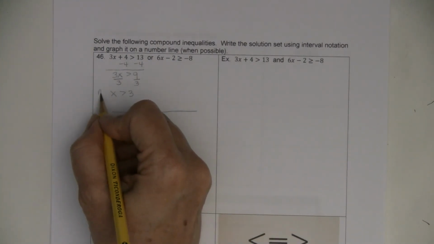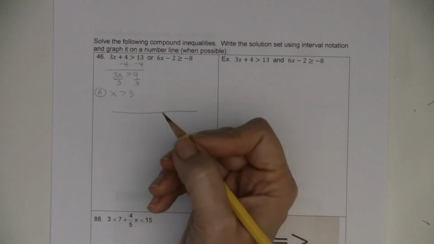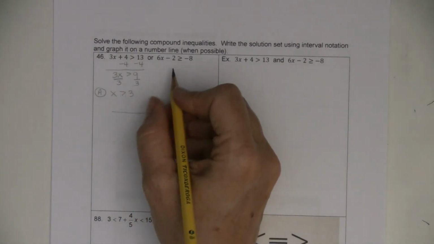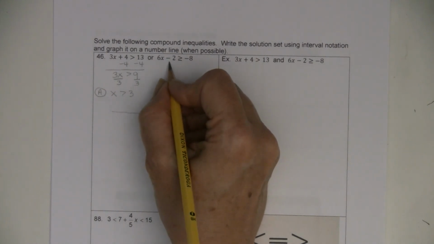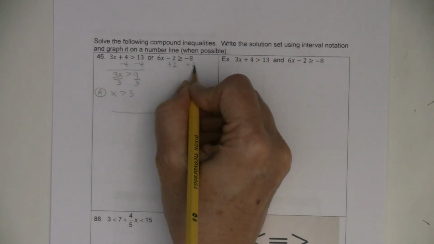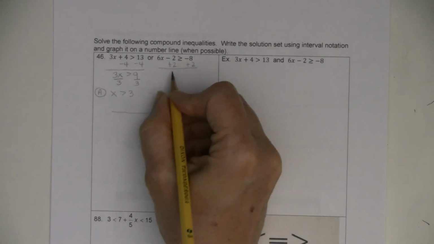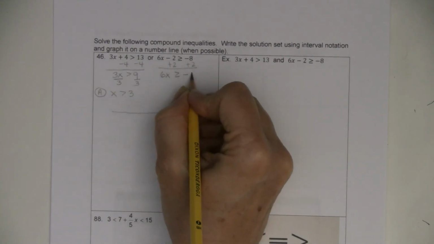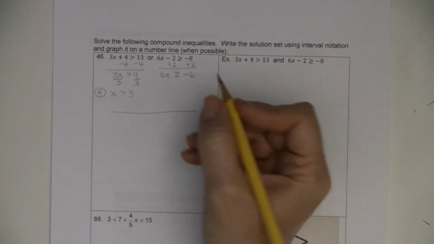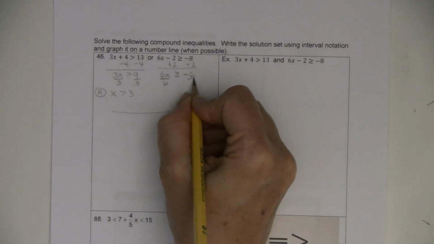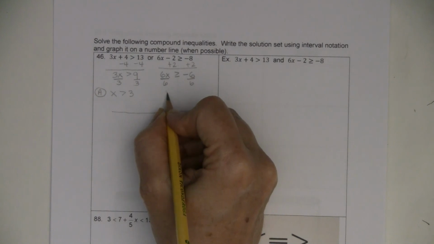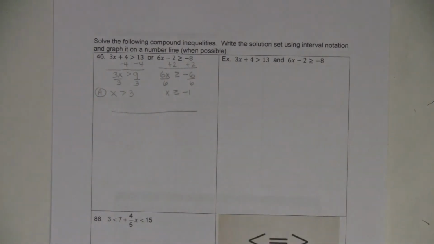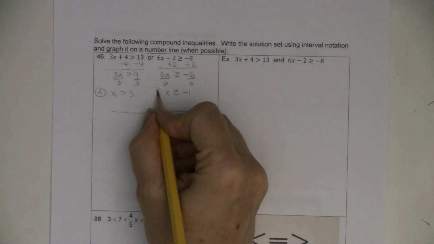If you want to call this set A, you can. And so I don't know what my other number is. Should I go find my other number and then put it on the number line? So add 2 here. And divide by 6. So we get x is greater than or equal to -1. Okay, and so this could be your set B.